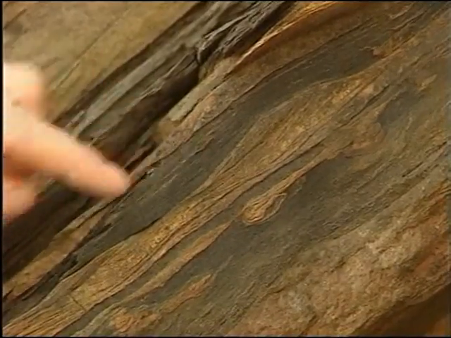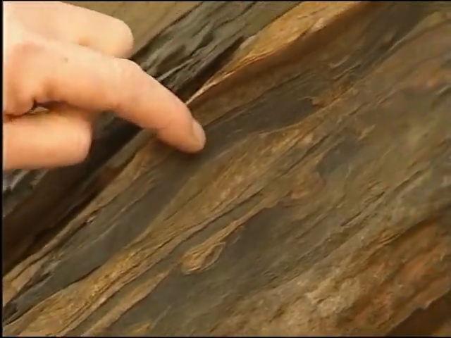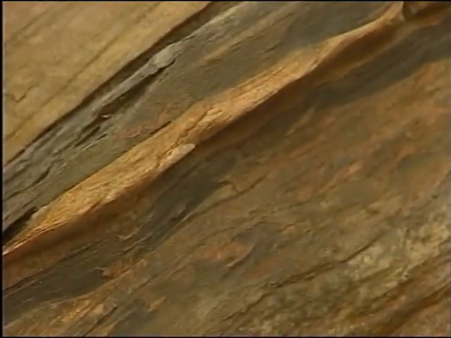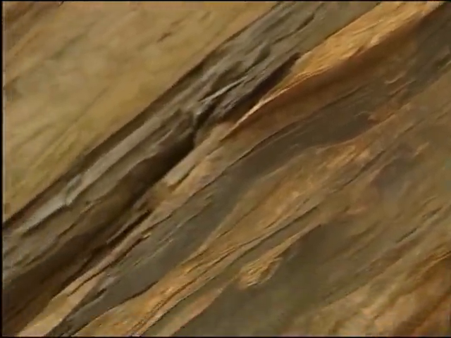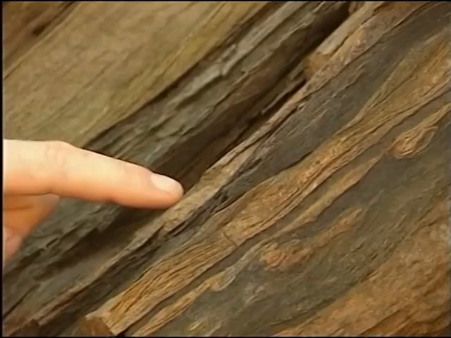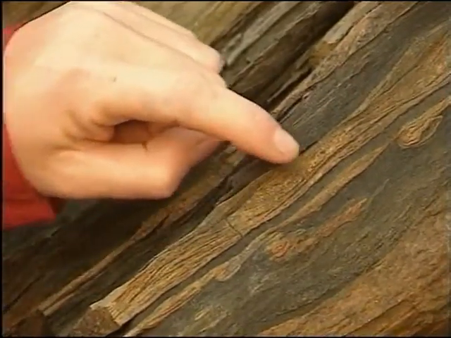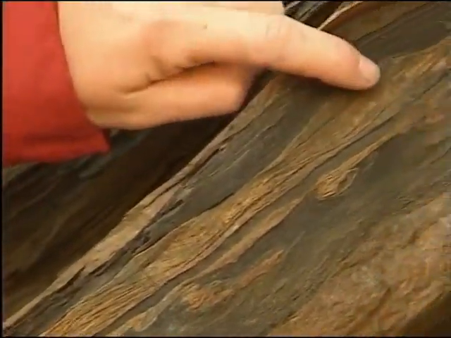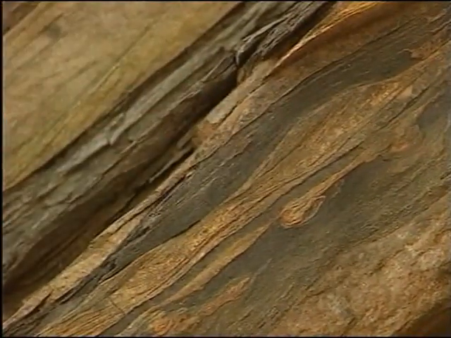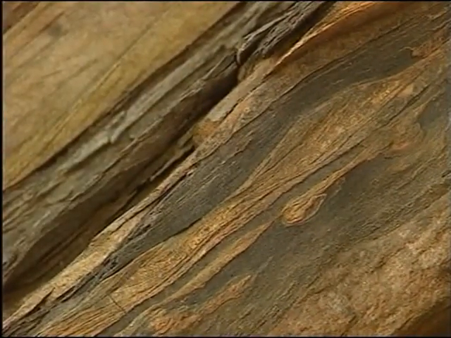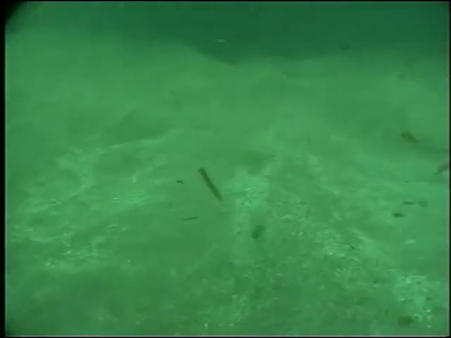This exposure shows a cross-section through some more Carboniferous wave ripples. Notice that the internal laminations dip both towards the right and also towards the left. And this is because sand was deposited on both sides of the ripple. Remember that in the underwater footage we also saw the sand grains being deposited on both sides of the ripple.